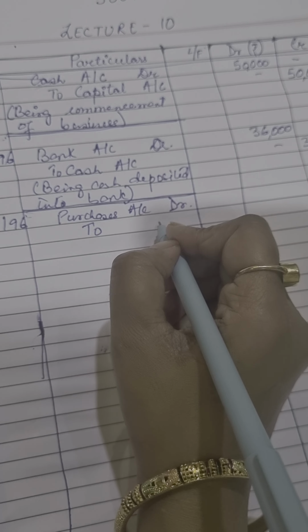Two lines. Okay. Coming to the next one, that is sold goods for cash. So I already told you, whenever you sell goods, if you purchase, you will write purchase account debit. But you sell, it is just the opposite. What will you write? Sold goods. So what is going out? Goods are going out. And what is coming in? Cash. Cash account debit to sales account. Purchases is debited, sales is credited. Being goods sold.